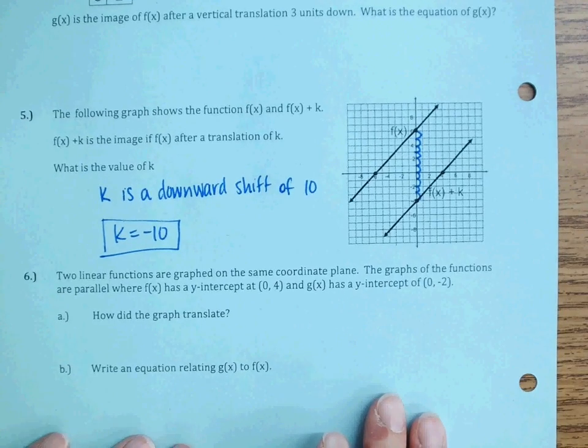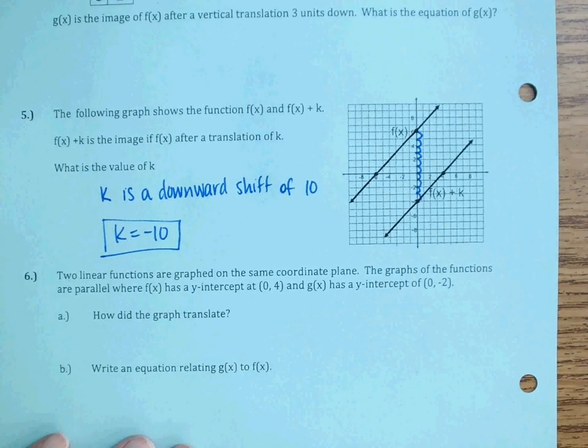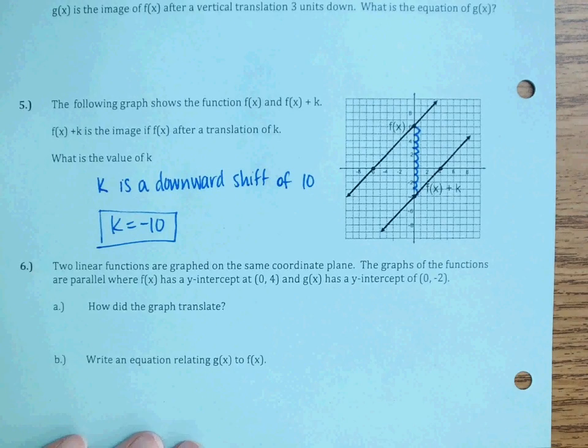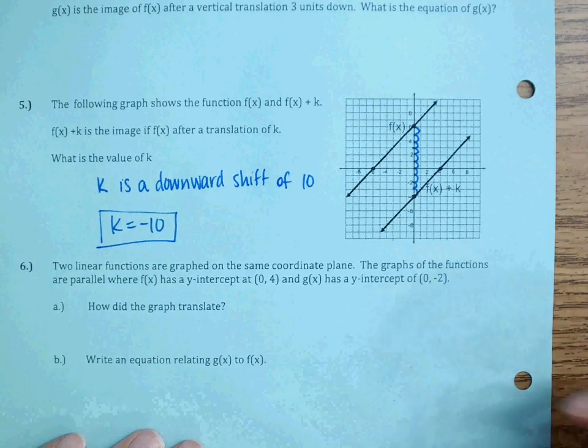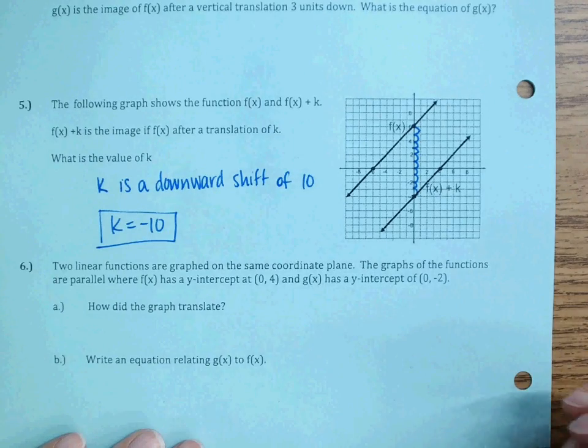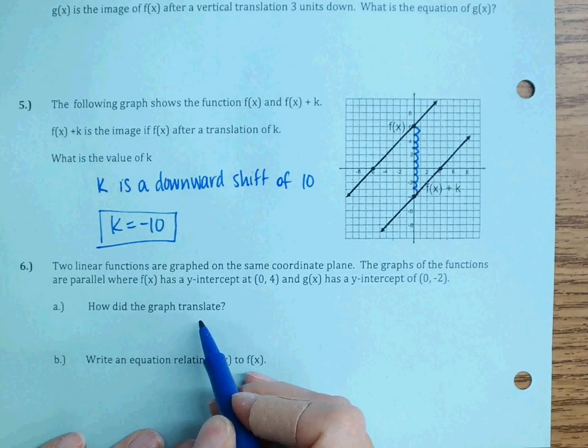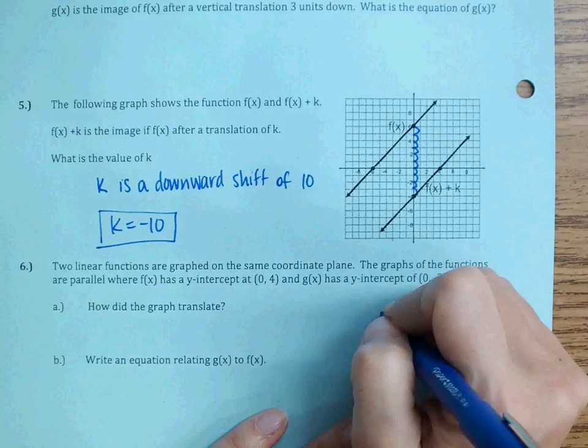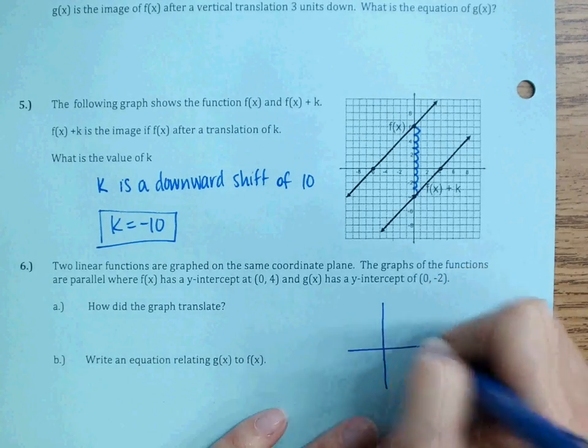We'll maybe squeeze in number 6, since these notes aren't too long yet. Two linear functions are graphed on the same coordinate plane. The graphs of the functions are parallel, where f of x has a y-intercept of (0, 4), and g of x has a y-intercept of (0, negative 2). How did the graph translate? I'm going to draw that coordinate plane again.